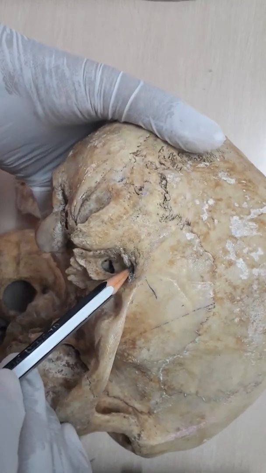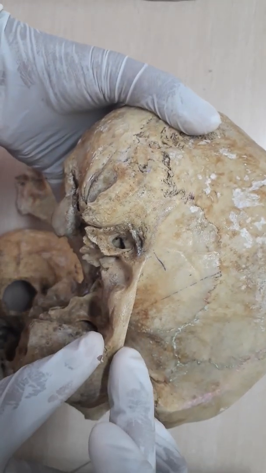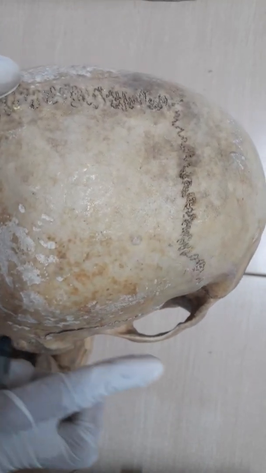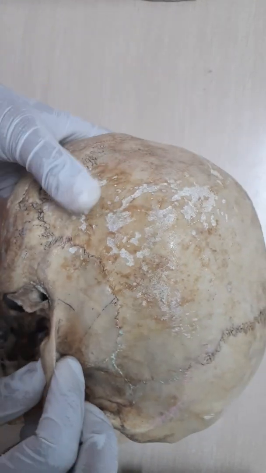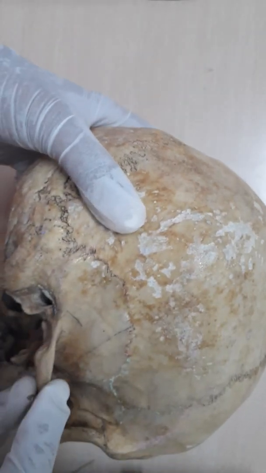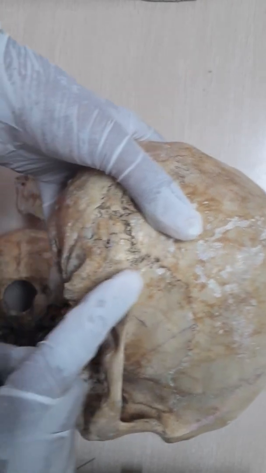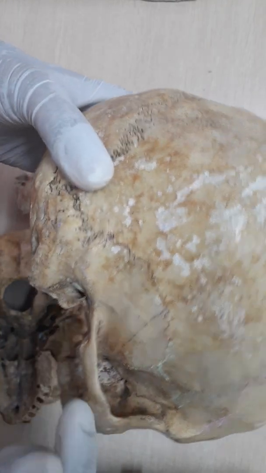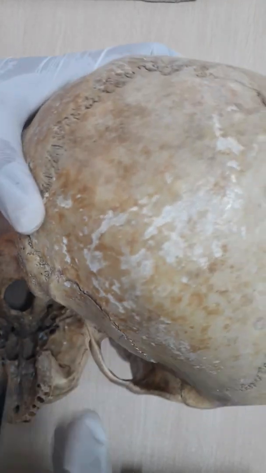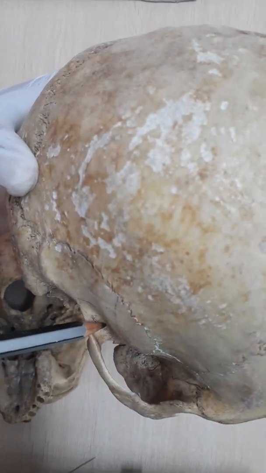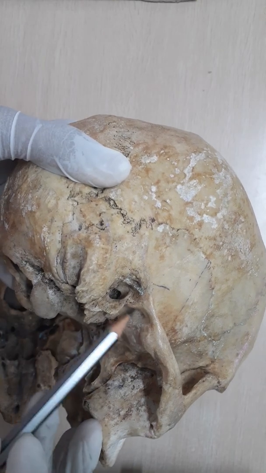Next, you can see one process over here. That is the zygomatic process. This zygomatic process projects forward and laterally with a broad base from the external surface of the squamous part. The zygomatic process has a concave upper surface, see, this is the concave upper surface, and then a concave lower surface.